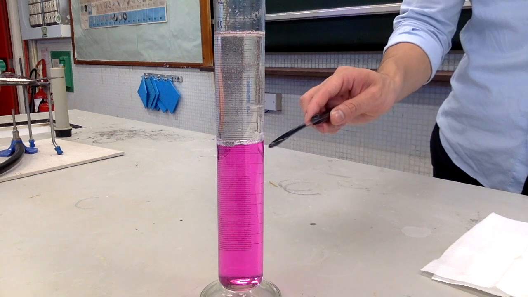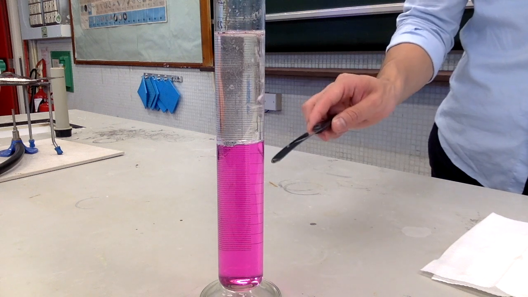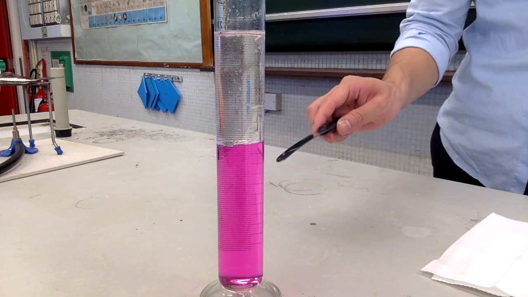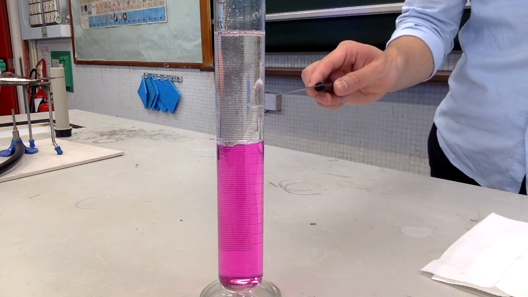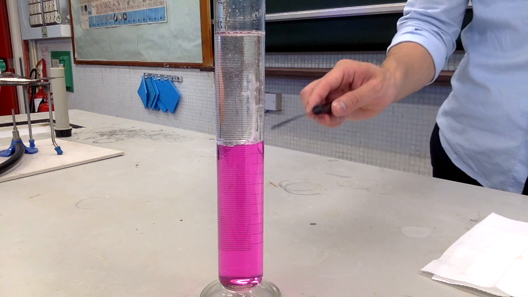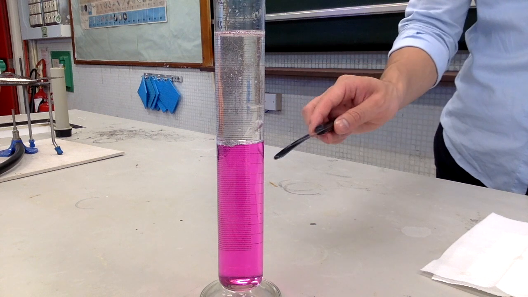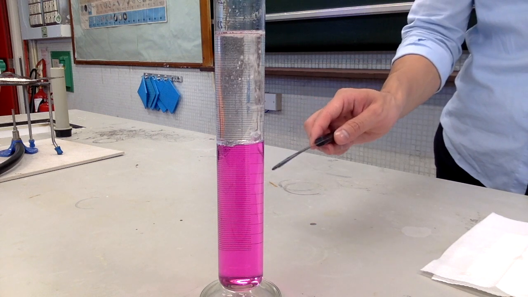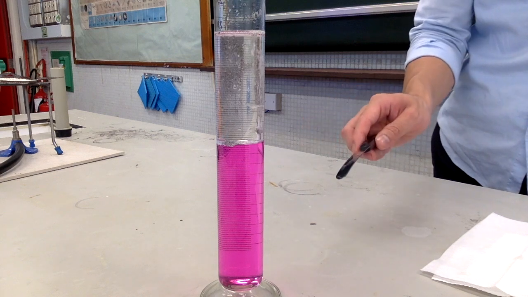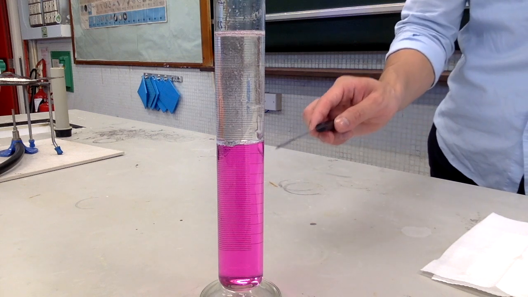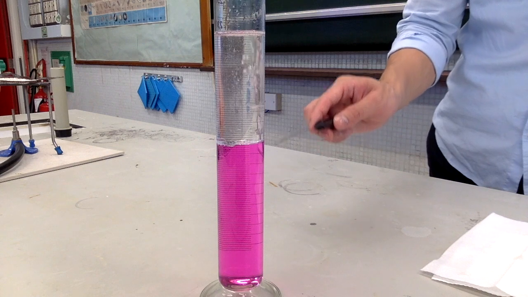Now, you also notice a very distinctive color change in the water layer. The solution changes from colorless to red or colorless to pink. The reason is because the reaction between sodium and water also produces sodium hydroxide. And sodium hydroxide dissolves in water to form an alkaline solution, and therefore turns the color of the phenolphthalein from colorless to red or purple.